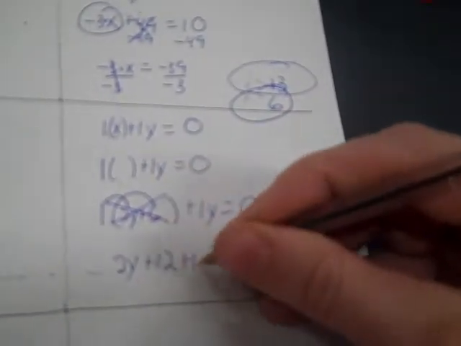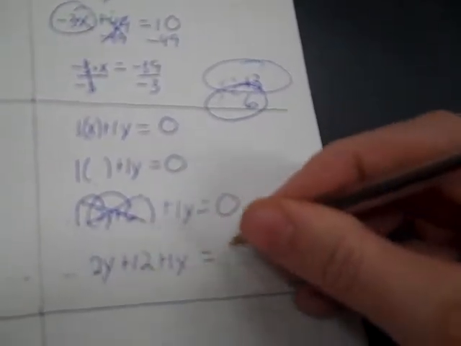Now I put 2y plus 6. Okay. So it's going to be 2y plus 12. Got a plus 1y before I equal. And now my y's are on the same side. I'll be solving for y first. Add 2y plus 1y is 3y.